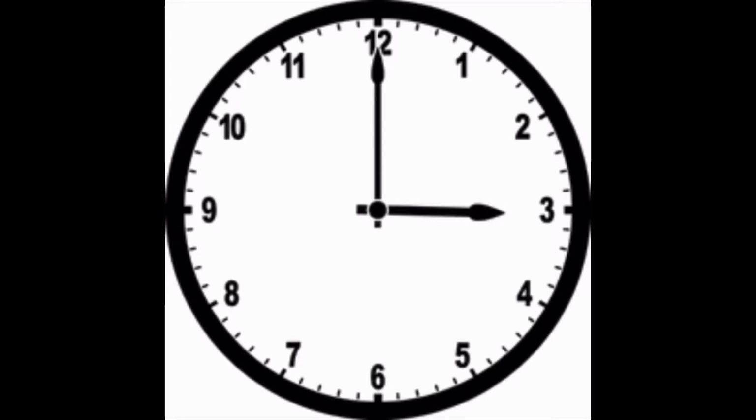So when the hand is pointing towards the 12 at the very top, that's for north. When it's pointing to the 3, which is to the right, that is for east. When it's pointing for the 6 at the bottom, that's for south. And when it's pointing to the 9 on the left, that's for west. So that's a good way to help you remember which way is which when using cardinal directions. So that's one way we can remember our north, south, east, and west.